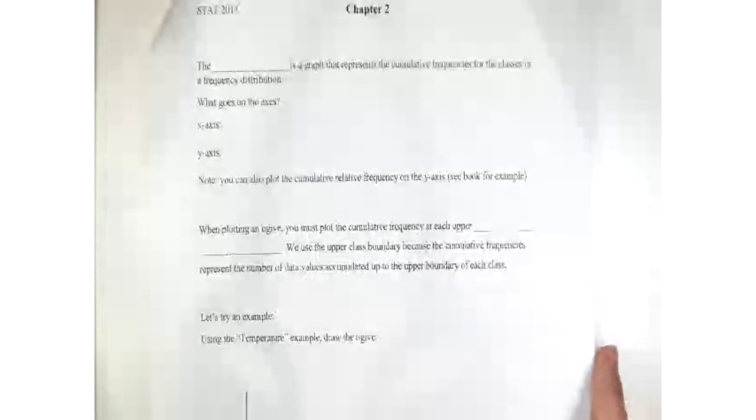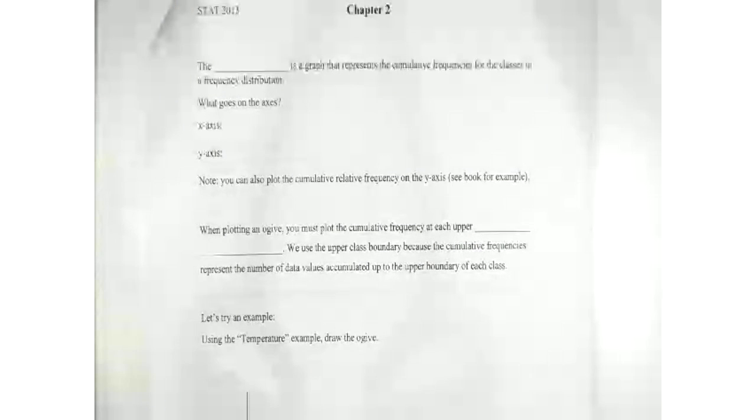I can't remember which one we left off, so let me check. Okay. So it looks like we left on, I think this is called ogive or ogive. I don't know how to say it properly.